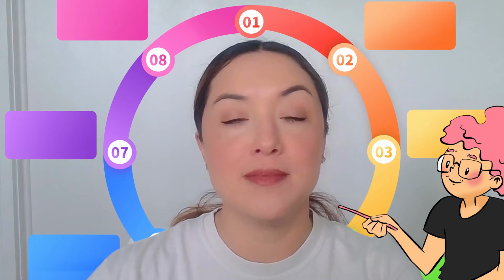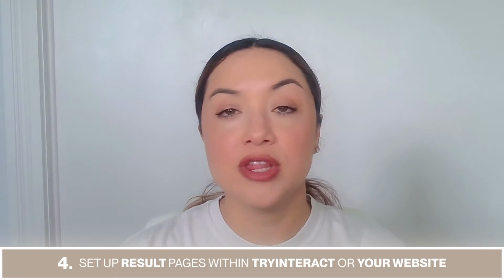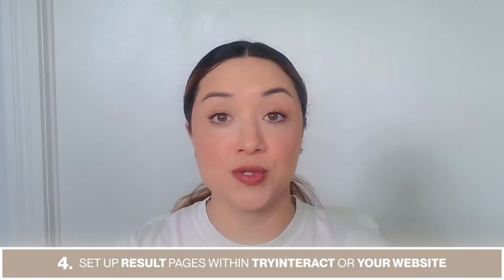All right, the next step after you set up your quiz questions, right? You filled everything out, you've applied some graphics or images, GIFs even, to help keep the quiz fun and interactive. Now you're going to set up your results pages. With TryInteract, you can either use their own pages within the software to send all the traffic to result pages, or you can redirect everybody to your website and have specific result pages on your website.